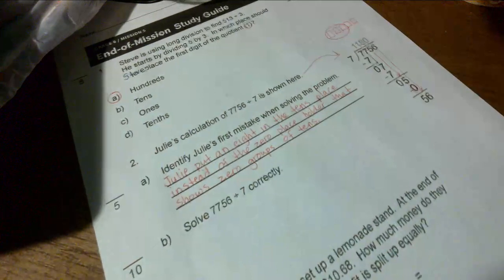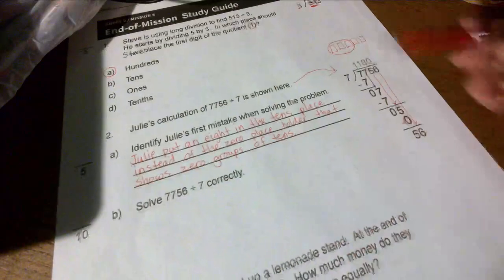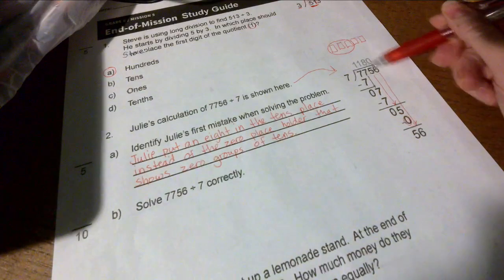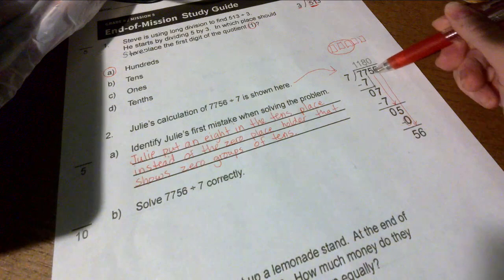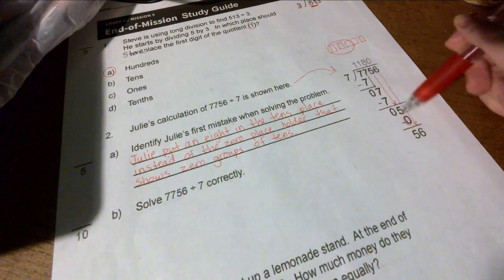Doesn't have to be those exact words, but something to the effect to explain that she needed to put a 0 in the tens place because she was not able to make any groups out of those 5 tens.